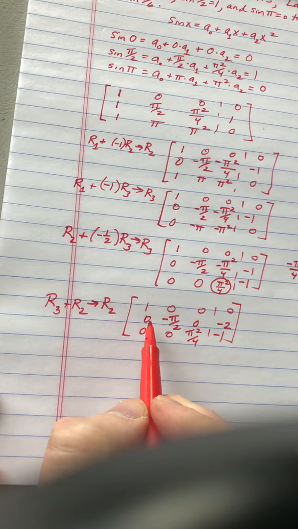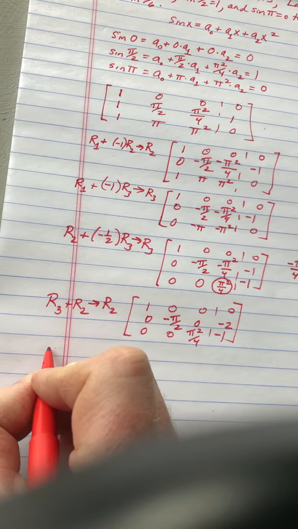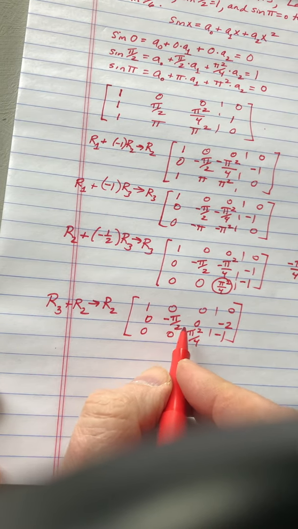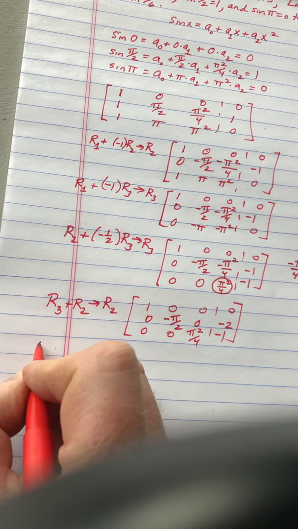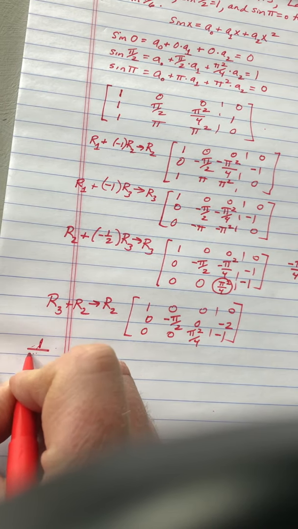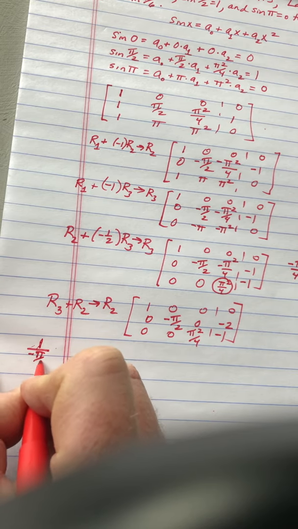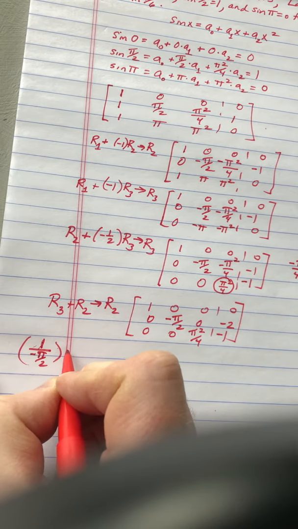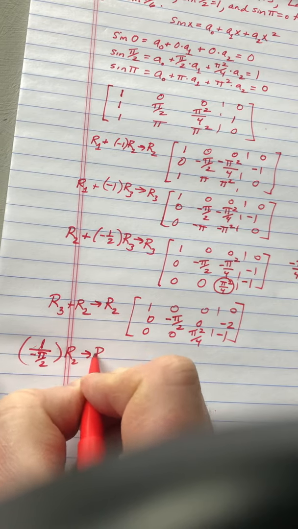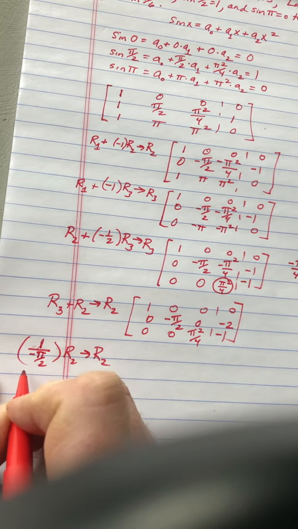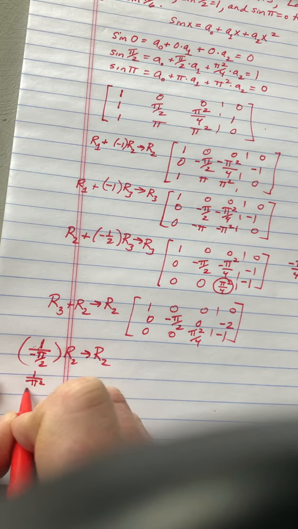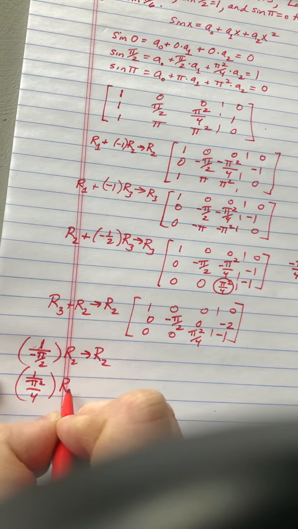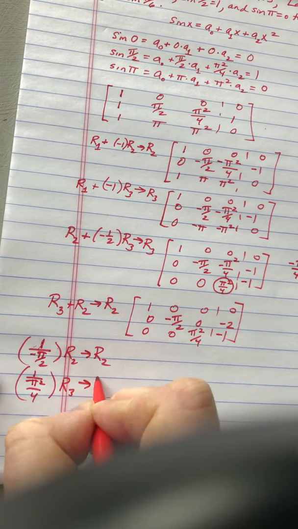On this step, I'm going to divide row 2 by a negative pi over 2. So 1 over a negative pi over 2 times row 2 becomes my new row 2. And at the same time, 1 over pi squared over 4 times row 3 becomes my new row 3.